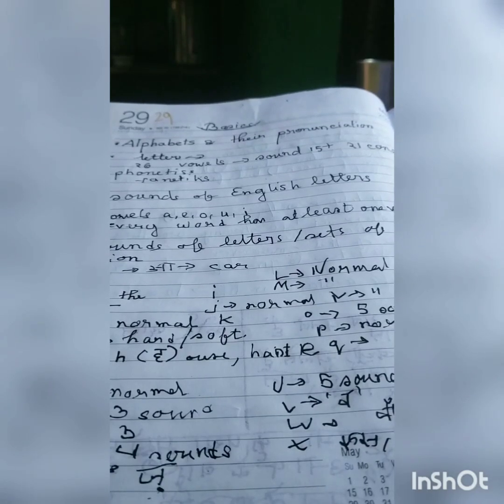For example, quick, question, queer, quill, you can see U is always there nearby Q. So you can understand these things. M is also normal, R is also normal.